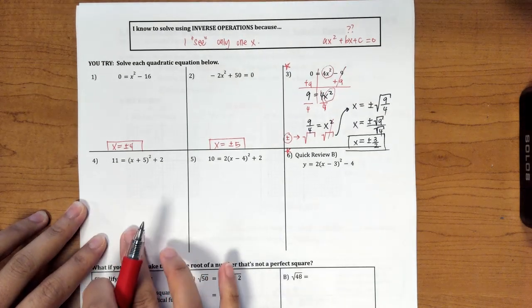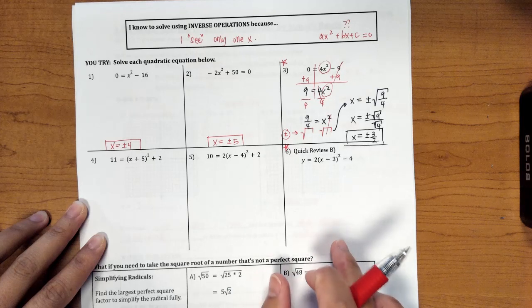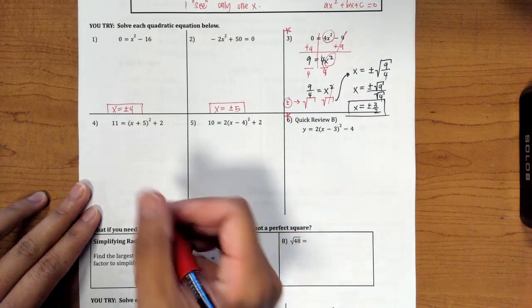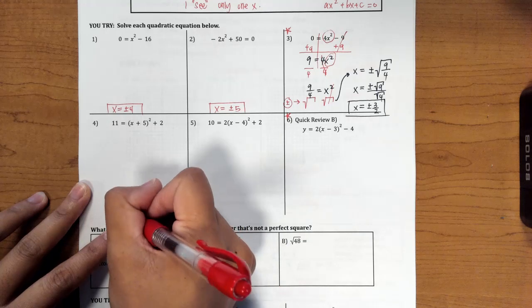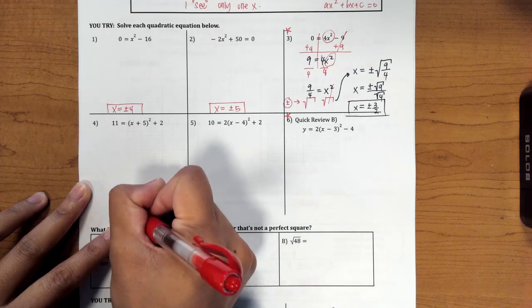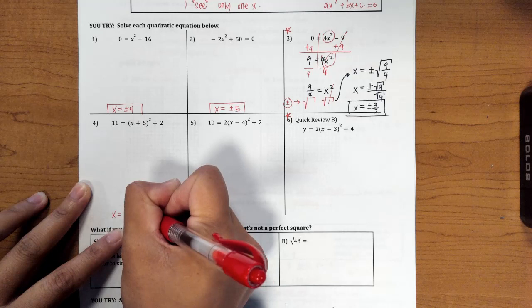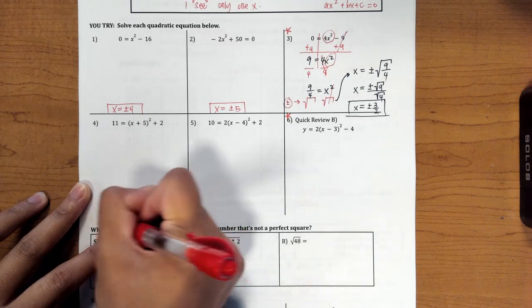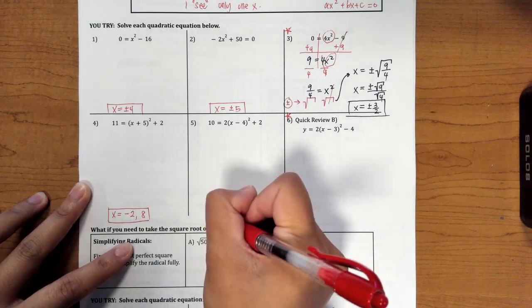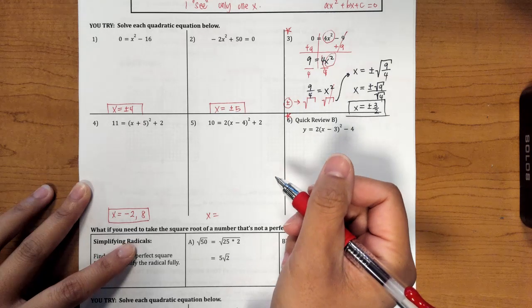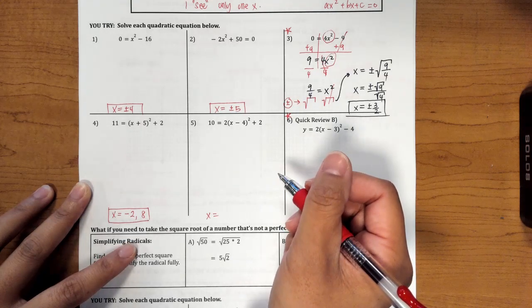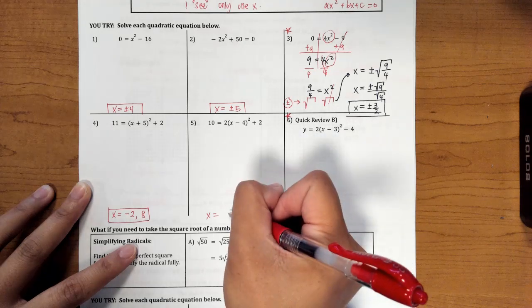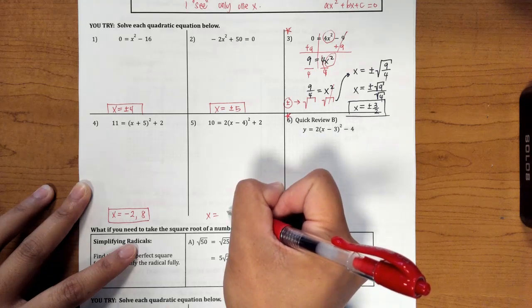Okay, so let's do quick checks here. Pause again, do 4 and 5. 6 is going to be a little weird. This will be negative 2 and 8, I believe, and this will be, sorry, give me a second.